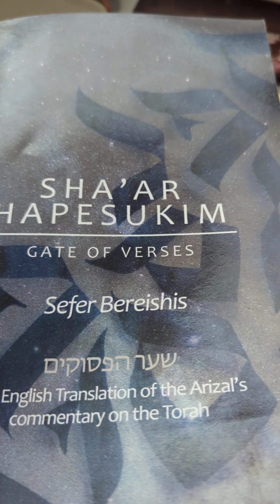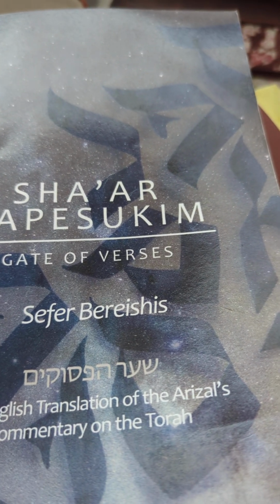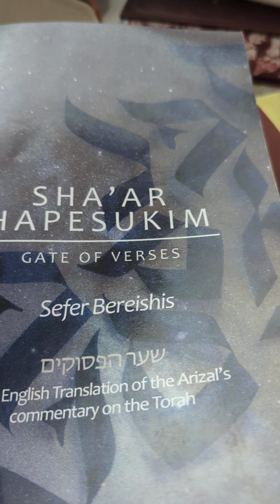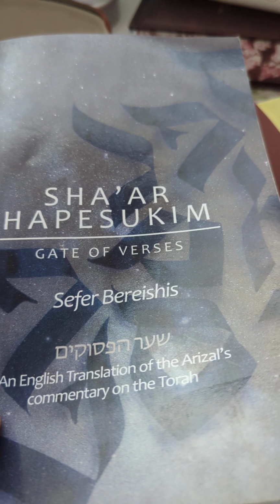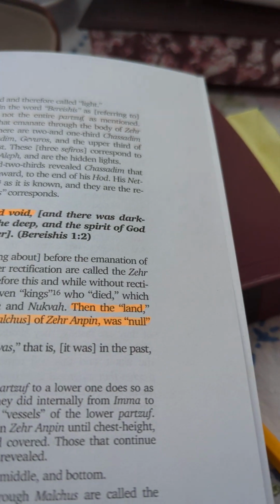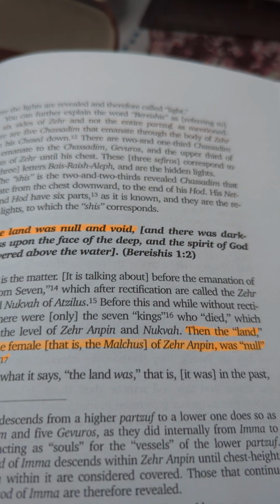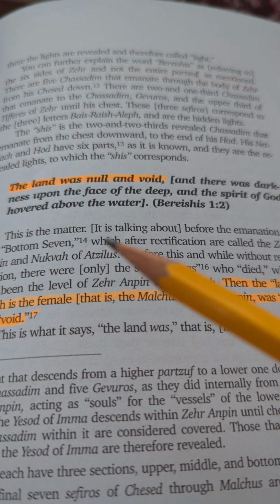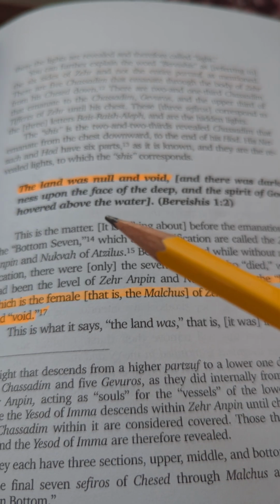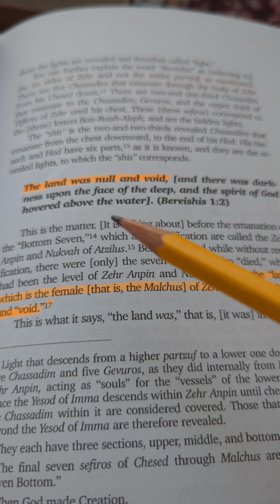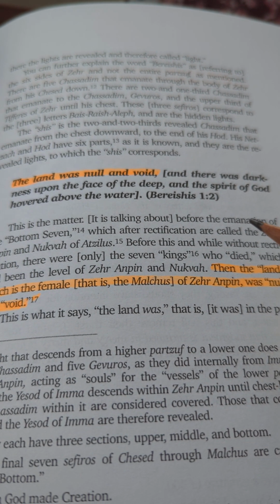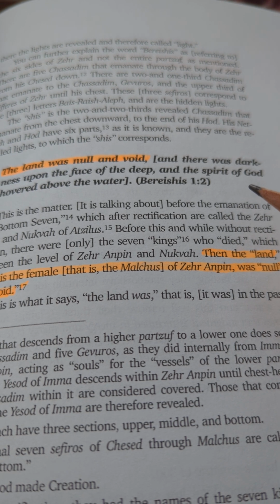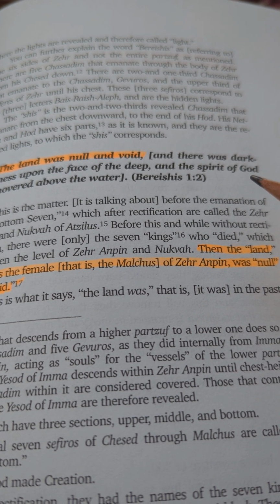Ruchim Habaim, welcome. We're beginning Sefer Beresheis, and in the book Sha'Ar Hapesukim, which is a translation of the Arizal's commentary on the Torah, I was just reading a small part on Beresheis chapter 1 verse 2. It says, "The land was null and void, and there was darkness upon the face of the deep, and the Spirit of God hovered above the water." If we look at the Spirit of God in the Hebrew, it says Ruach HaElokim.